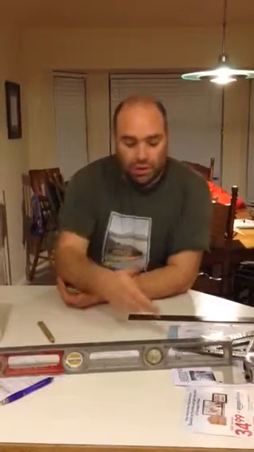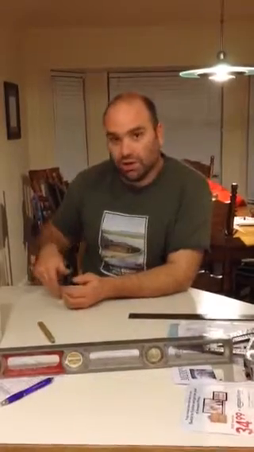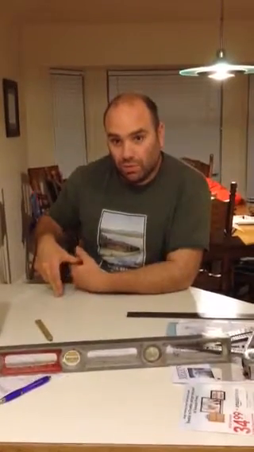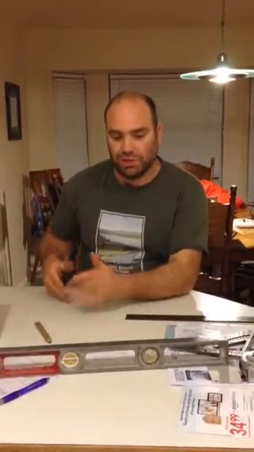Layman's terms would be measuring kitty corner from one corner to the other, or measuring the diagonal. And if that rectangle or square is perfectly square, the diagonals will be exactly the same. So what we would do is put a tape measure across going both directions, and if the numbers were different, then we would make slight adjustments until they were the same, and then we would lock it in right there.